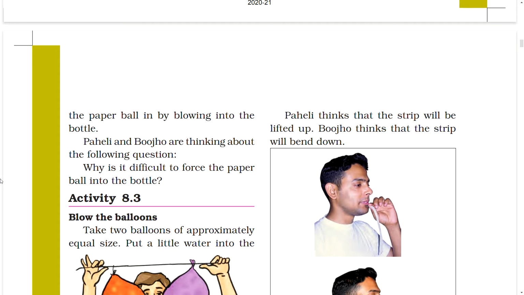Paheli and Bojo are thinking about the following question. Why is it difficult to force the paper ball into the bottle?